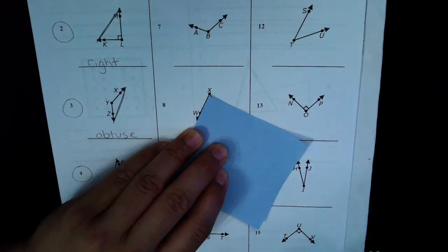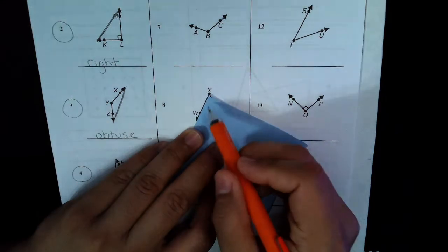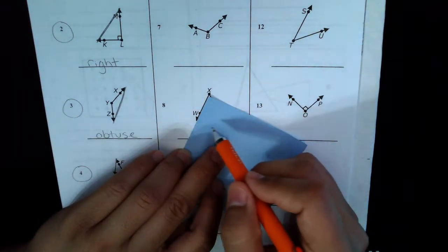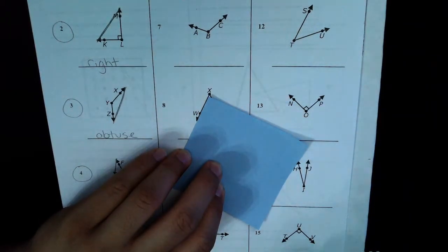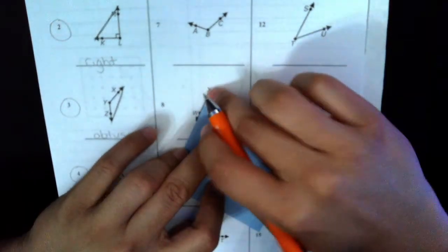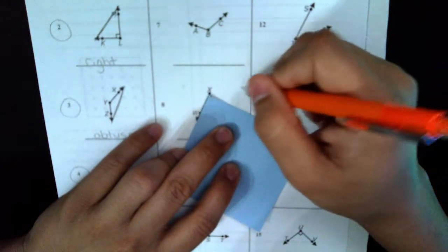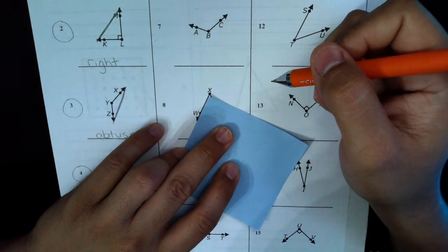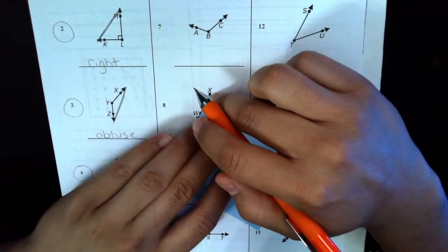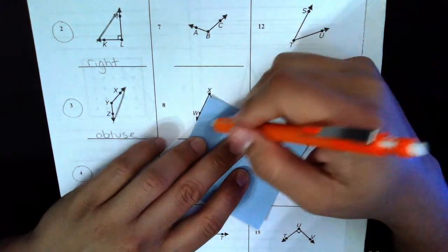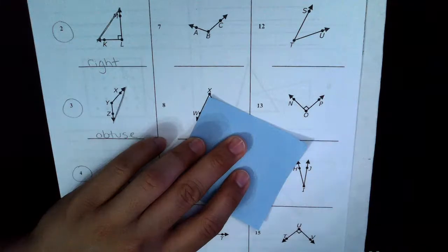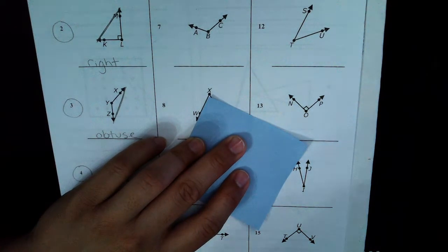Who can tell me what kind of angle do I have for number 8? What kind of angle would this be? Jaylene, what kind of angle do I have here? A right angle? So does my sticky note fit in this angle just right? Can I see both of my lines? It fits perfectly? No, it doesn't fit perfectly. So it can't be a right. Remember, the right angles, sticky note fits perfectly.